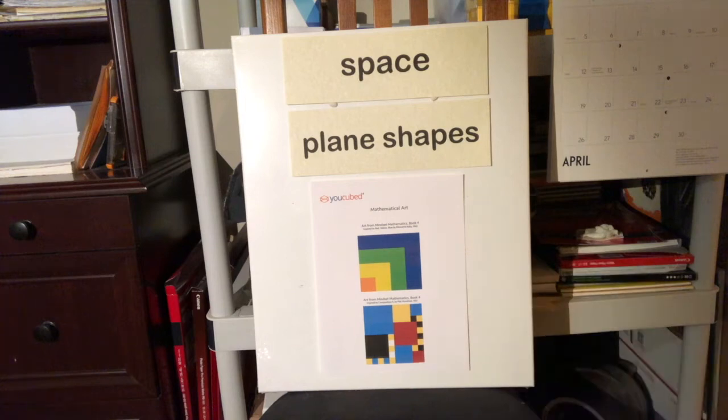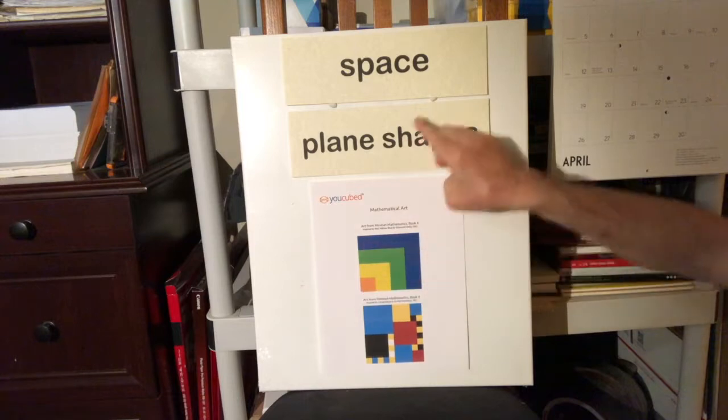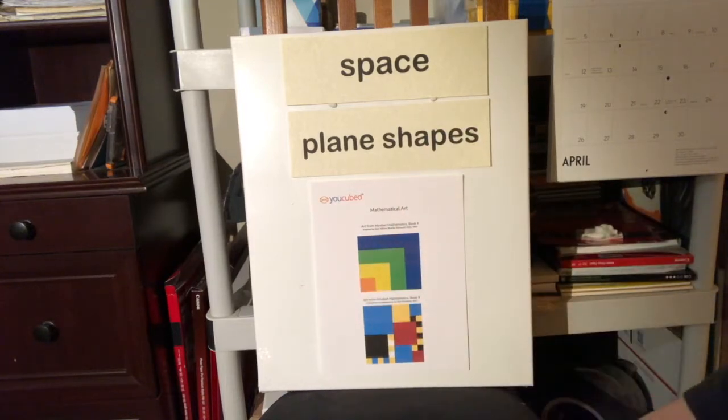Now, this lesson is coming from my friend Jo Boaler. She's a math teacher at Stanford University, right here, about 2 hours away from where we live. And Jo is what we call a mathematician because she studies math and she's learned about math and she teaches about math. And she calls this mathematical art because it's space and plane shapes, but when you put them together, color them, and arrange them in a way that you like, it becomes a piece of art.